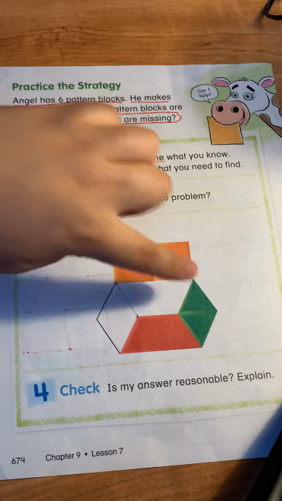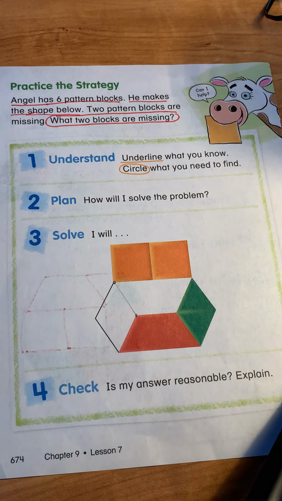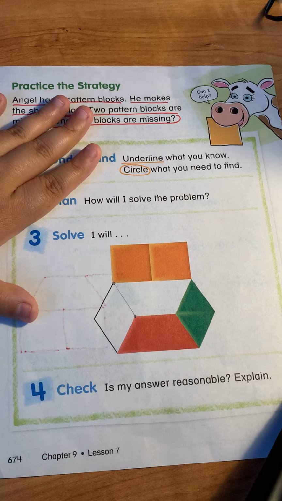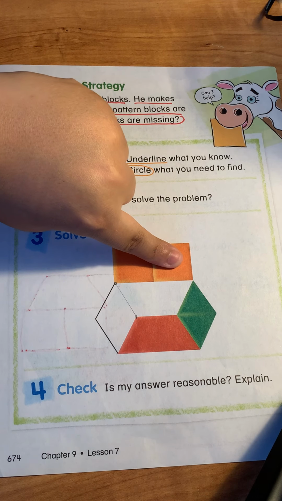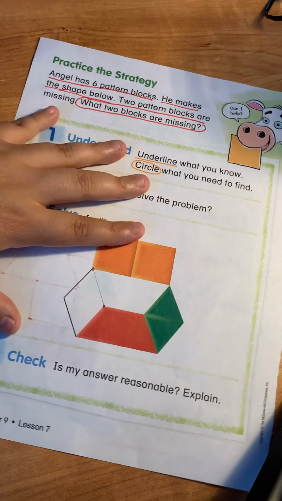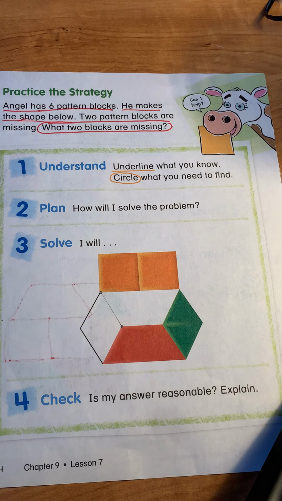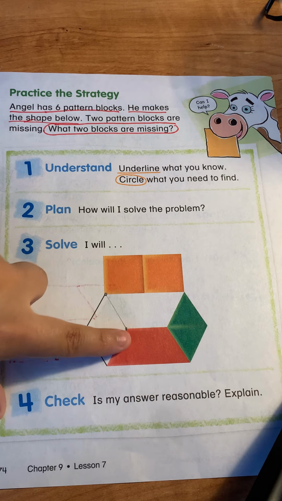We need to now look at this composite shape and we need to point out what shapes are already there. So take a look and say the shape names along with me, okay? So we have 2 orange squares. We have 1 kind of like, what does this look like? Diamond type, right? This looks like a diamond shape. And then we have 1 trapezoid.